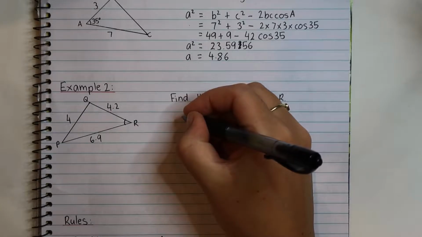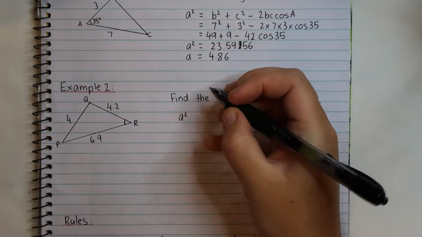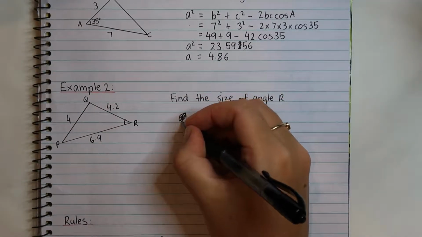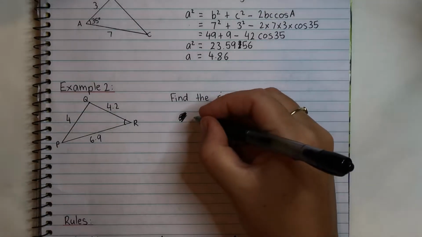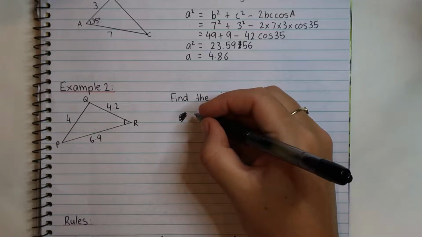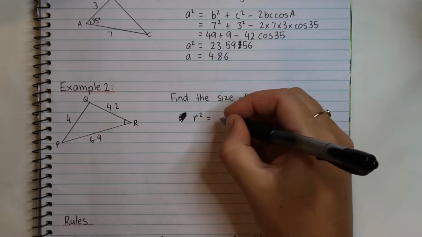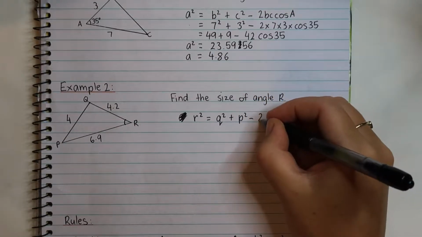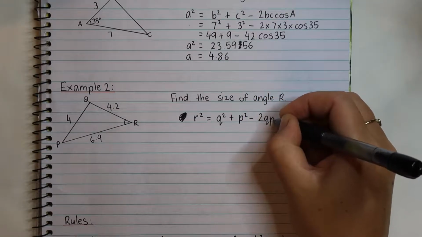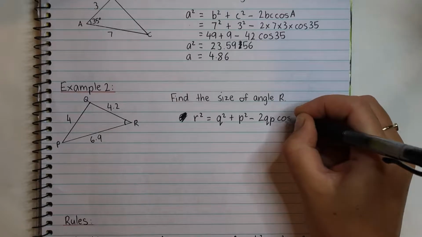So let's start with our formula, but I'm going to write it in terms of R, Q, and P. So R squared is equal to Q squared plus P squared minus 2QP cosine R.